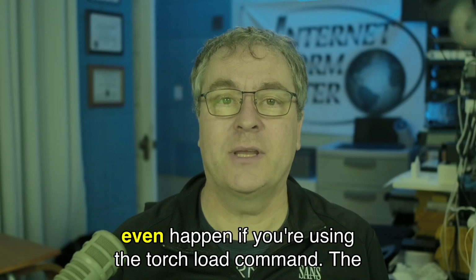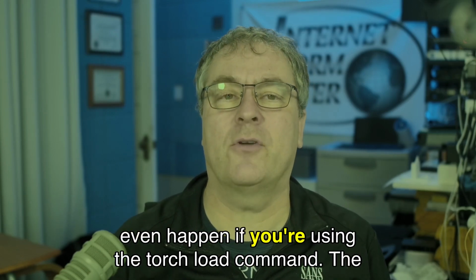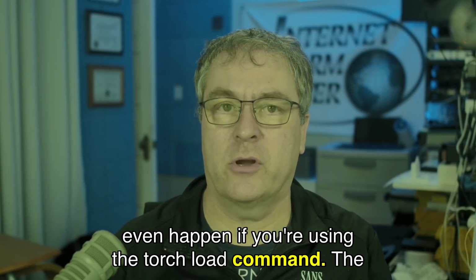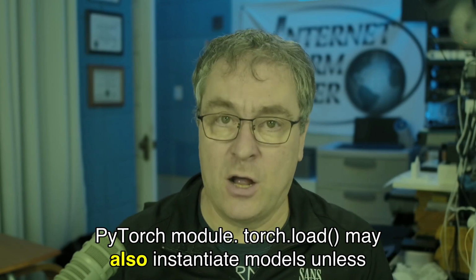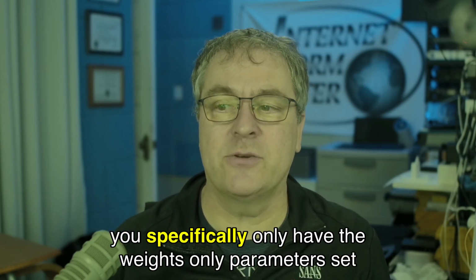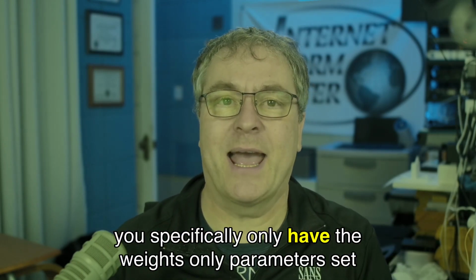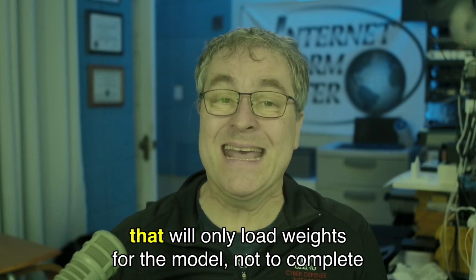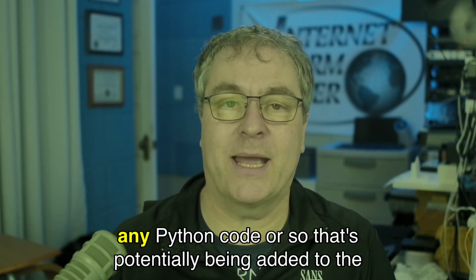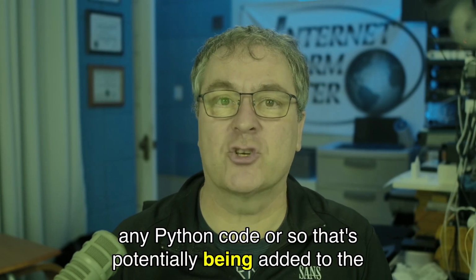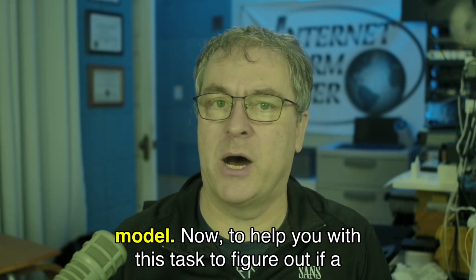This could even happen if you're using the torch load command, the PyTorch module. Torch load may also instantiate models unless you specifically have the weights only parameter set, which will only load weights for the model, not execute any Python code that's potentially being added to the model.